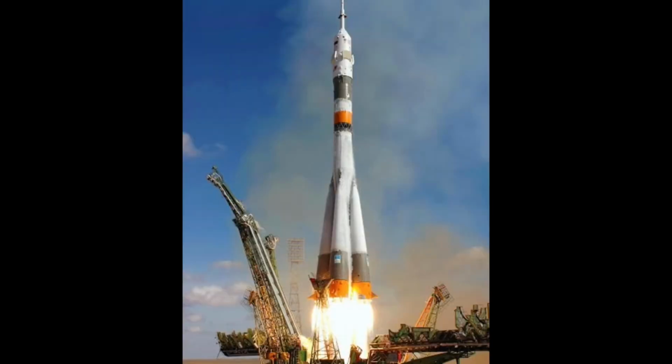Vostok. The Vostok rocket was a series of space launch vehicles developed by the Soviet Union in the 1960s. It played a crucial role in the early years of the Soviet space program and was responsible for launching the first manned spaceflight in history.